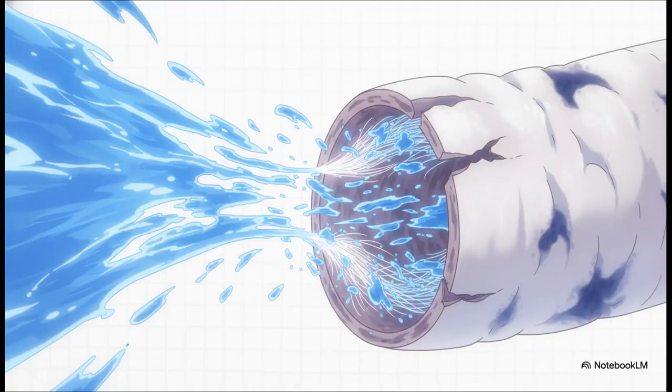So we really must completely abandon the old adage of maximal volume infusion to the point of no further fluid responsiveness. Let's actually look at the pathophysiology of what happens when we do that. When you aggressively load fluids beyond the heart's position on the Starling curve, the cardiac output doesn't increase. The heart says, I'm full.